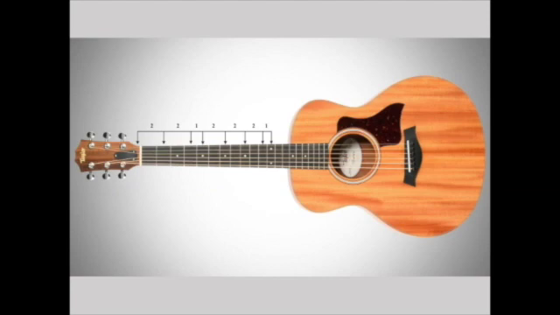Well, let's show you it on a guitar first of all. Same thing on a guitar. Move up 2, move up 2, move up 1. Move up 2, move up 2, move up 2, move up 1. Doesn't matter where you start. Look at that pattern. 2, 2, 1, 2, 2, 2, 1.